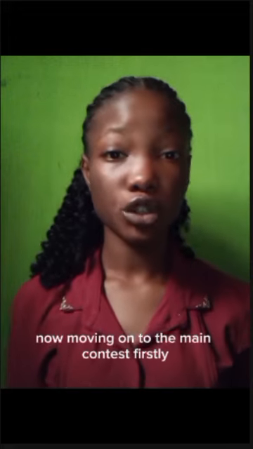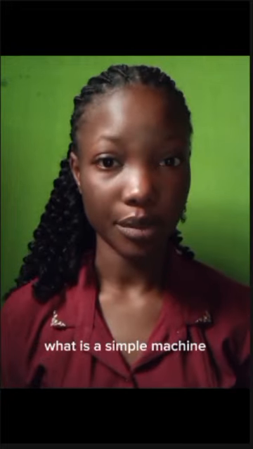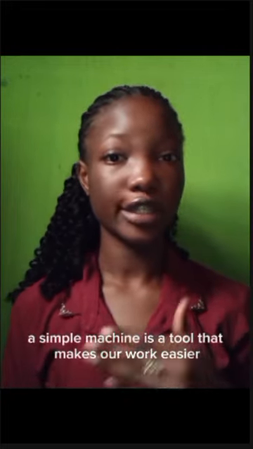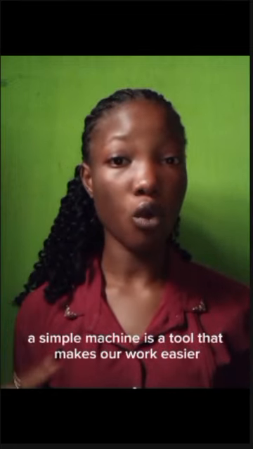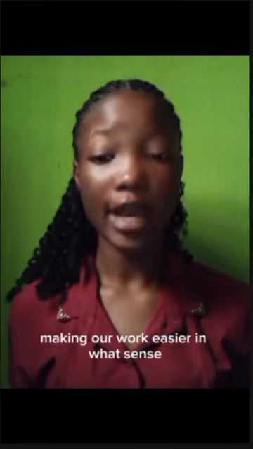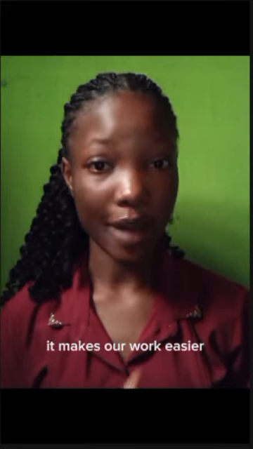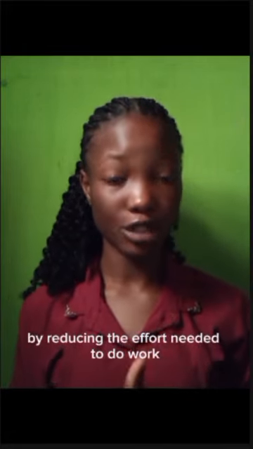Now, moving on to the main content. Firstly, what is a simple machine? A simple machine is a tool that makes our work easier. Making our work easier in what sense? In this sense, it makes our work easier by reducing the effort needed to do work.